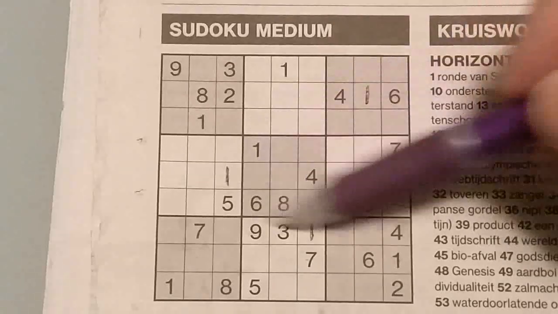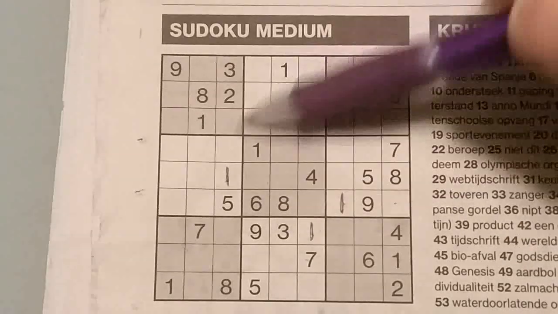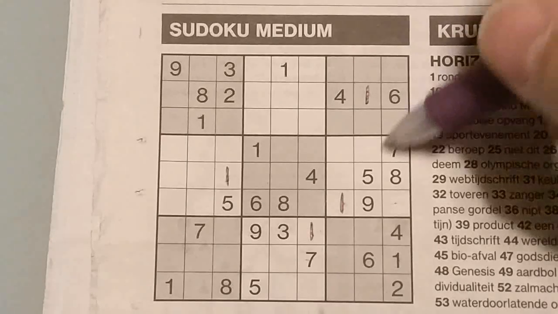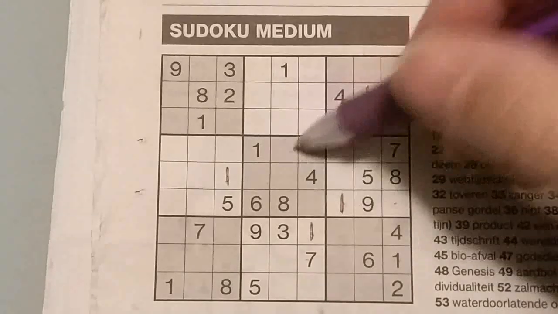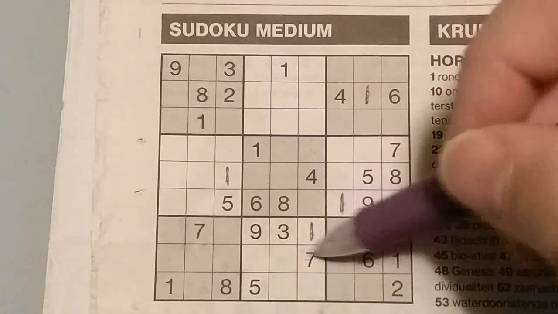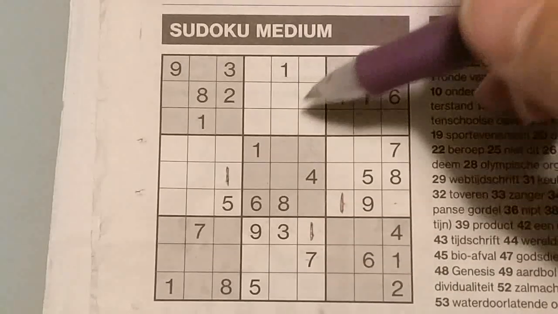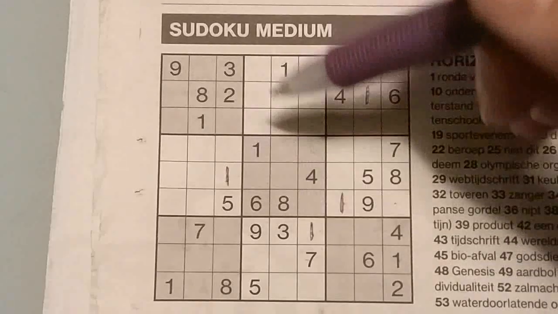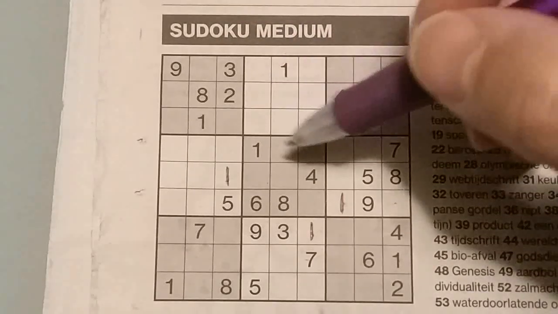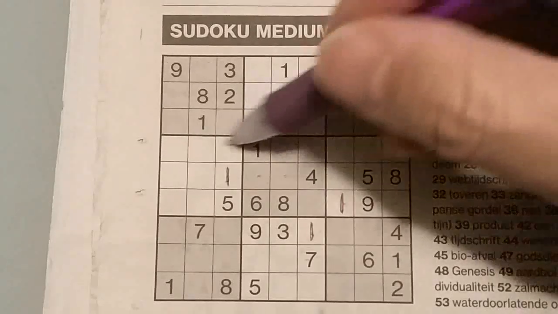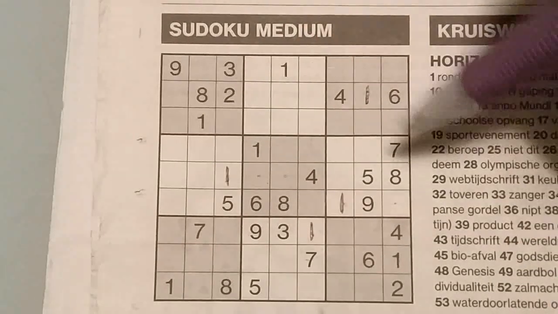In this big square, one of the missing numbers is a 7. I see here a 7, so no 7 in these two boxes. I see here a 7, so no 7 in these two boxes. The only two places in this big square for a 7 should be here or there. So in this row, we have a 7 here.